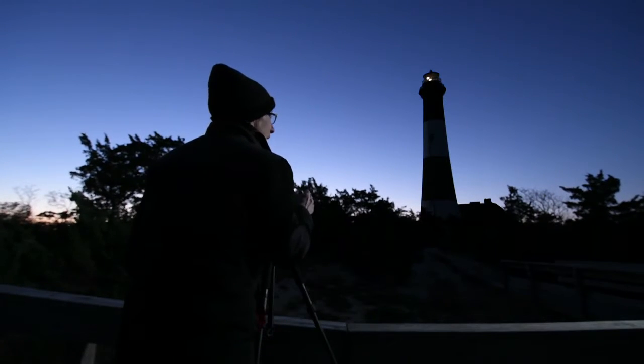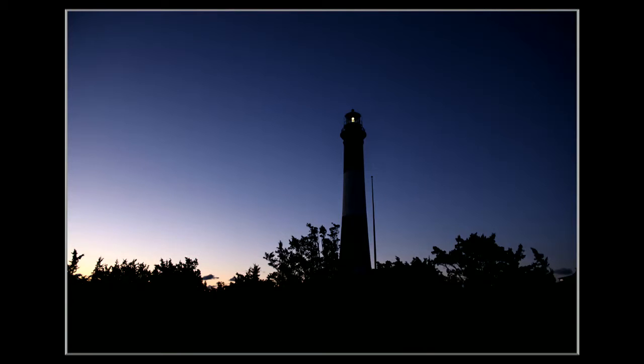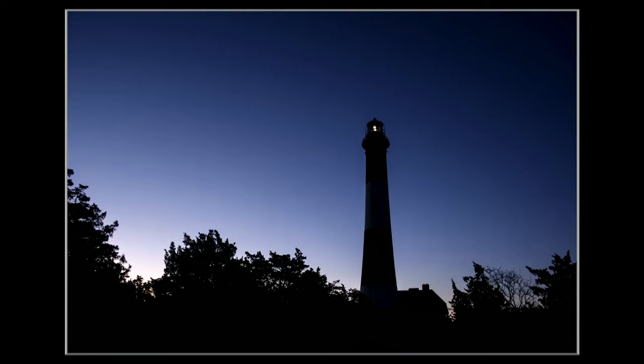There's a flagpole out in front of me. And if I move a little to the right or the left, I'll put that in the sky and it will compete with the lighthouse for attention. So I've lined the flagpole up so it'll disappear into the silhouette of the lighthouse. It also gives me nice framing of the bushes leading into the lighthouse building out of the frame.